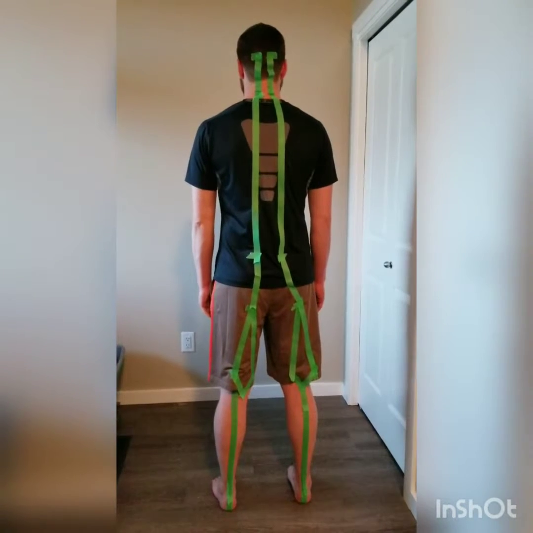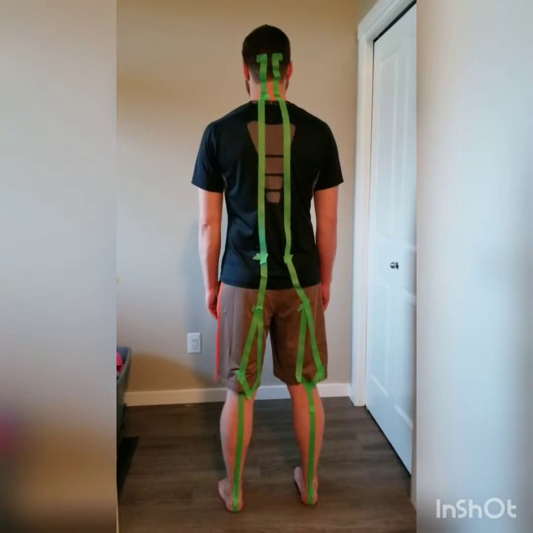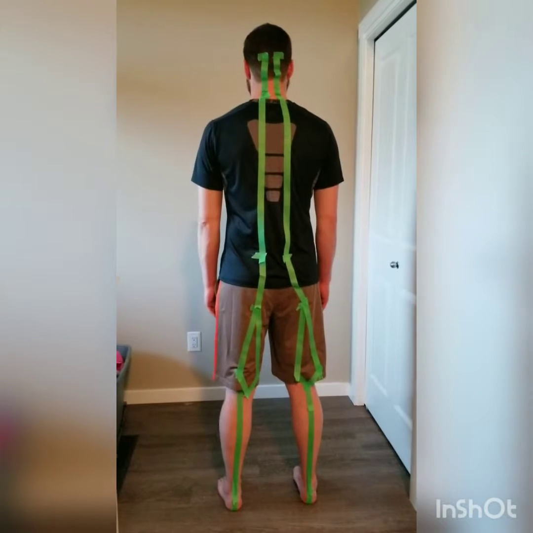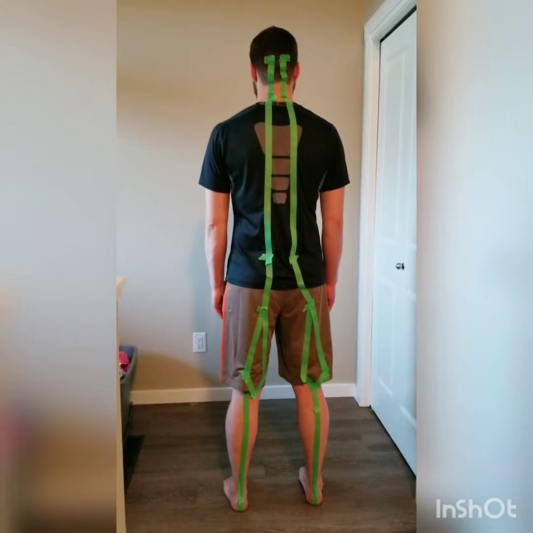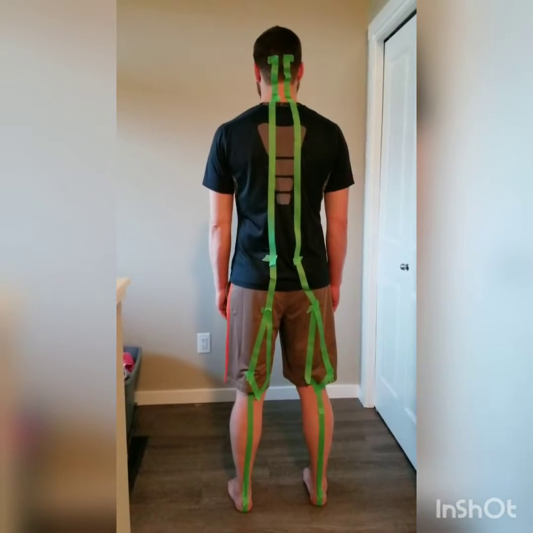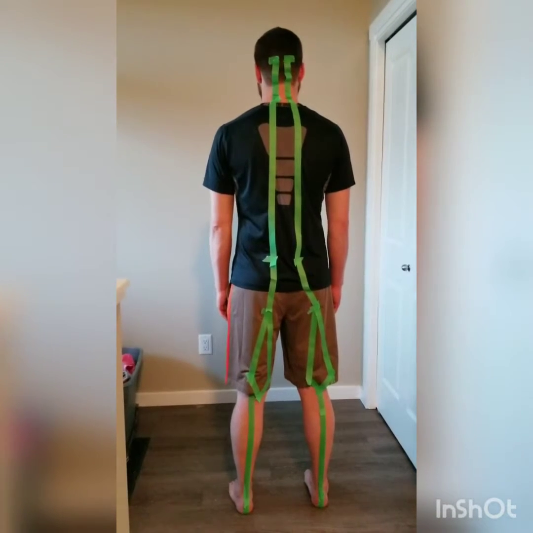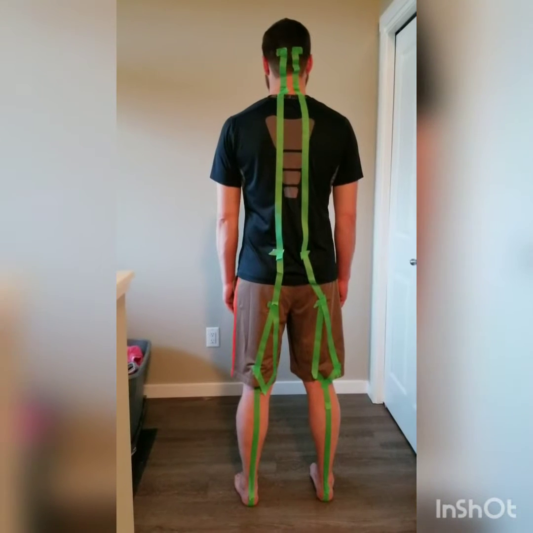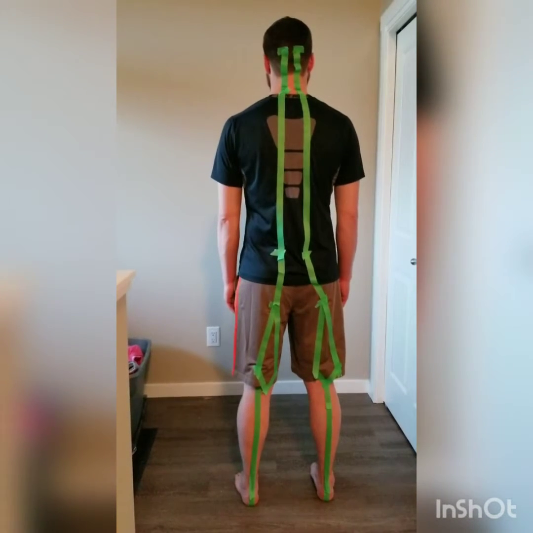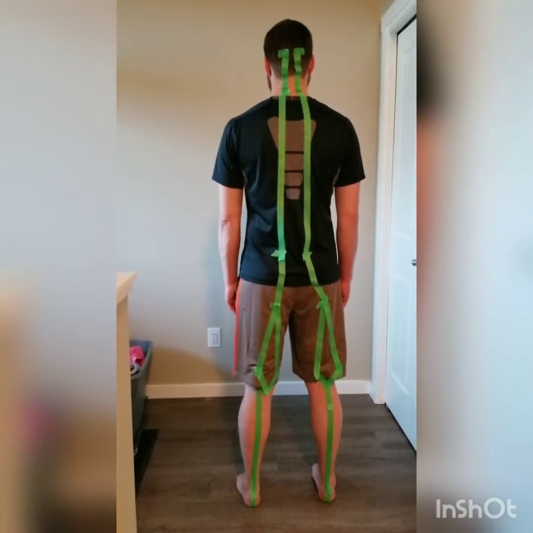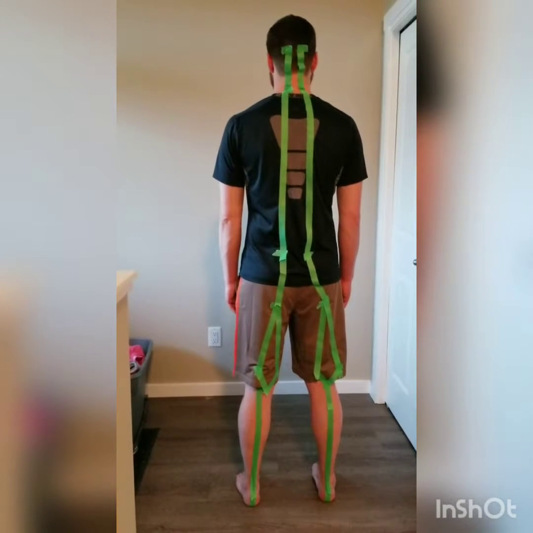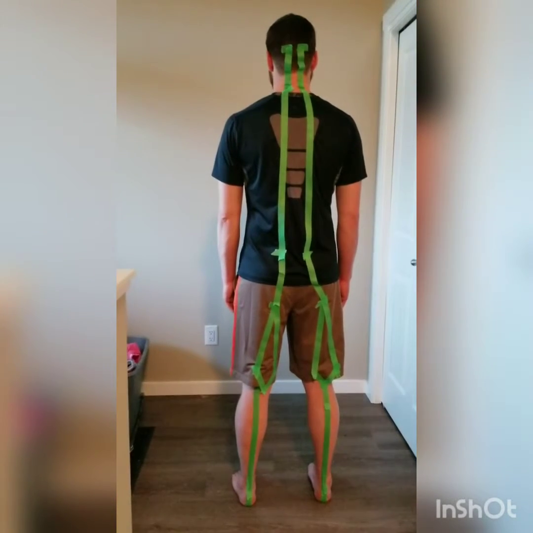Okay, so we are demonstrating the superficial back line. As you can see here, it begins at the calcaneus and underneath and extends upward along the hamstrings, along the back, and ends at the occipital ridge. So the postural function of the superficial back line is to support the body in full extension, prevent flexion.